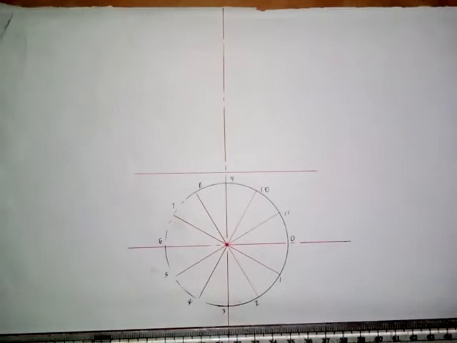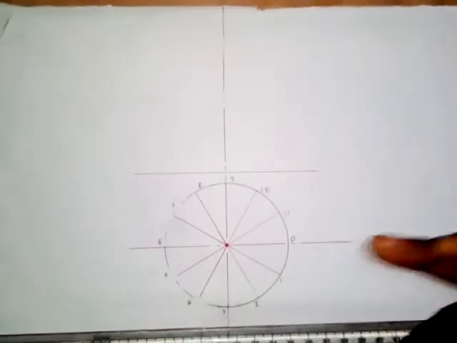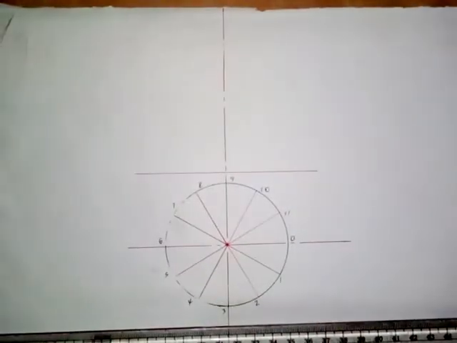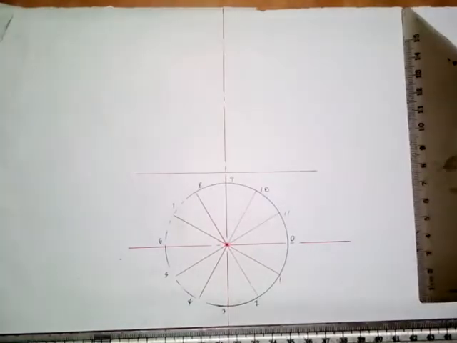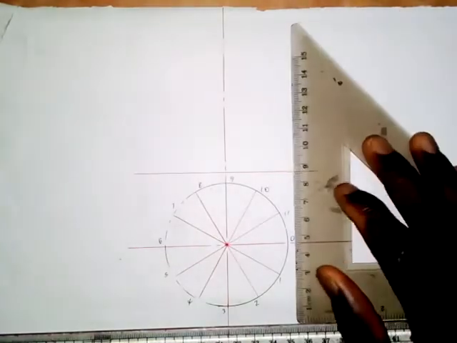Now this is the work that we want to do on conic section 3. I've drawn a circle and I've divided the circle into 12 equal parts, as I did in the first part of this topic. Now what I want to do is draw the front elevation of the cone, which is always a triangle. Then we put the cutting plane.